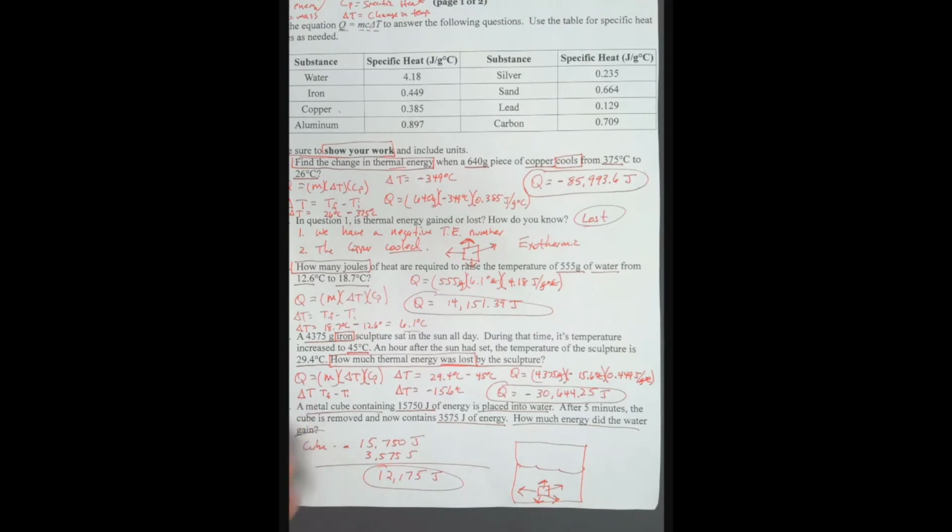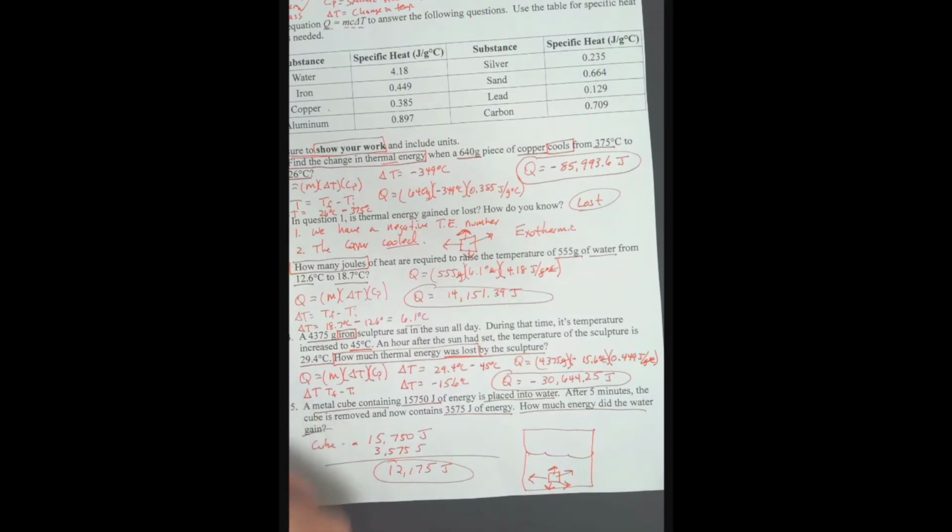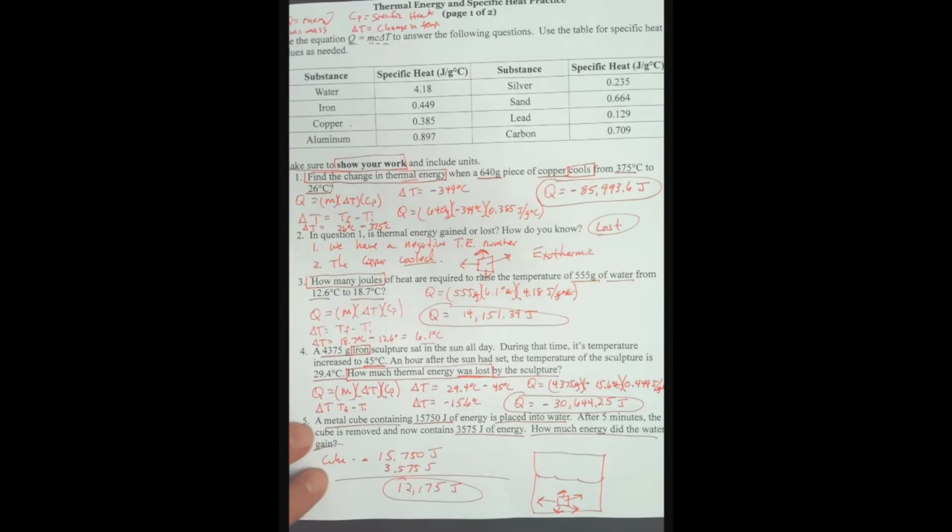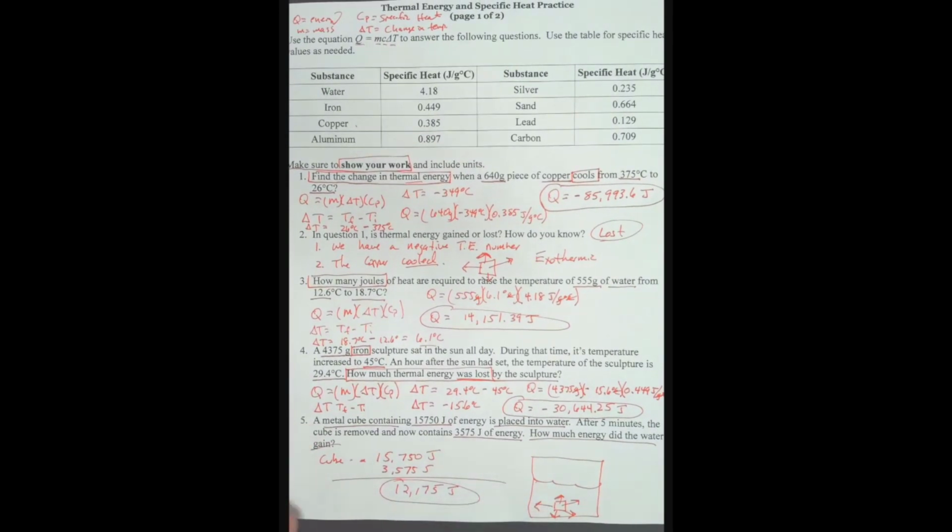So that's one of the things you have to realize, that energy isn't being created or destroyed. That energy is simply being lost by one system, in this case the metal cube, and it's moving into another system, in this case the water. So that's what you're trying to remember. This one is not as tricky or as difficult as you think it is. It's just whatever the cube loses, the water gains.